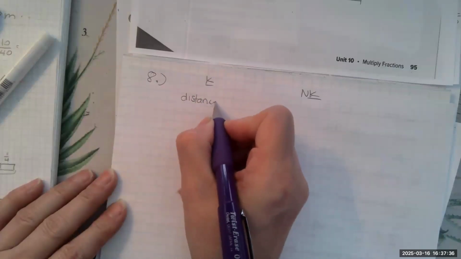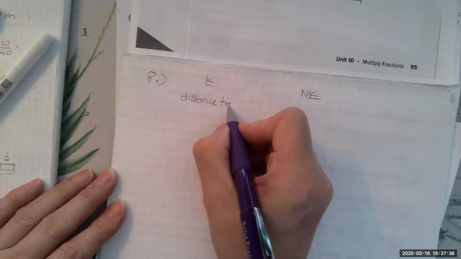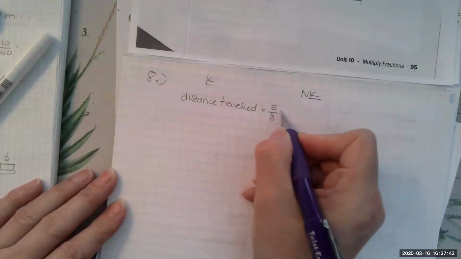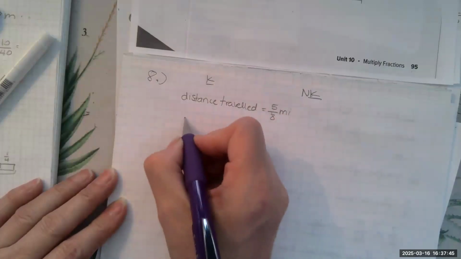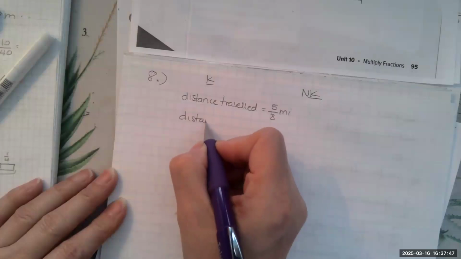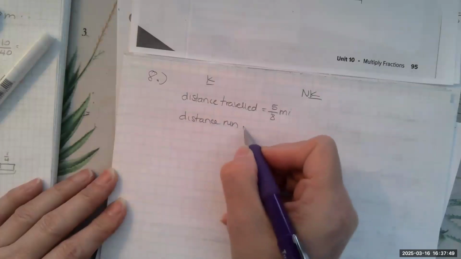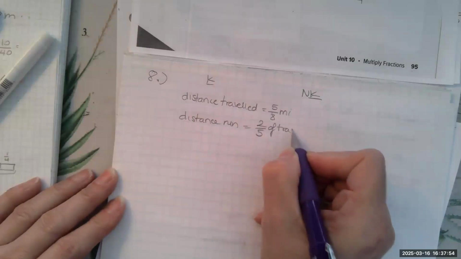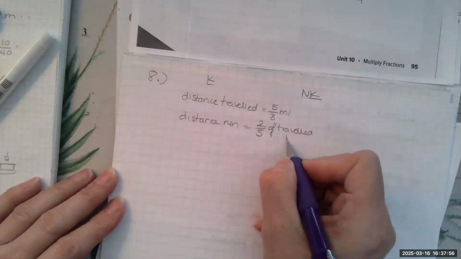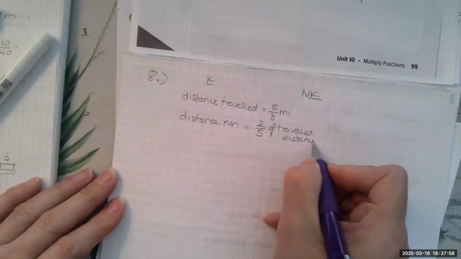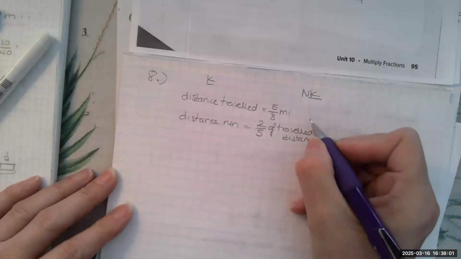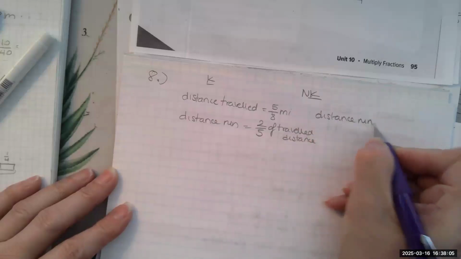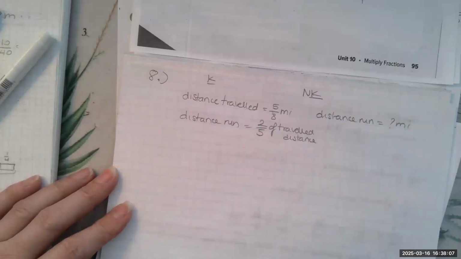Distance traveled, 5/8 of a mile. Distance run, 2/5 of travel distance. Distance run equals how many miles?